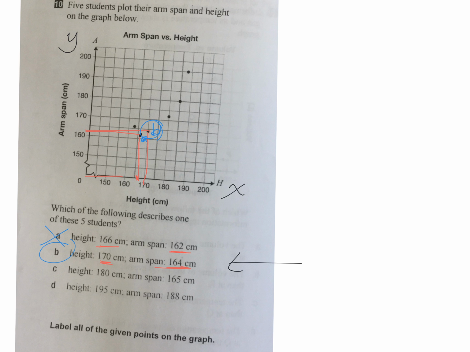be sure. So what I want you to do right now is graph 180 and 165 and see if it's a point already given or if you have to create a new point. Then plot 195 and 188. Okay, so C, I had to draw the point myself, and D, I had to draw the point myself. They weren't given.